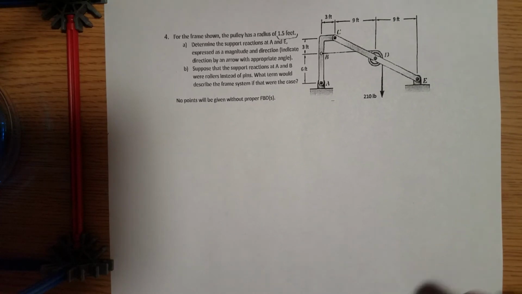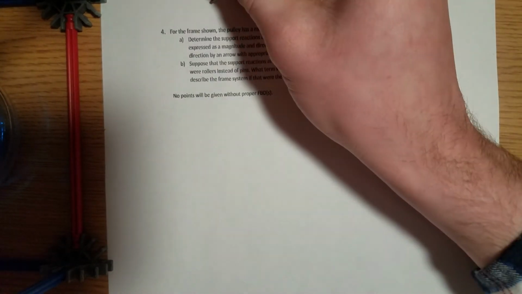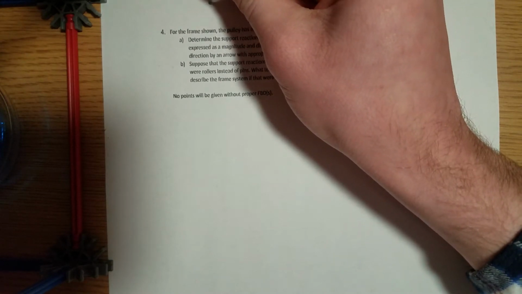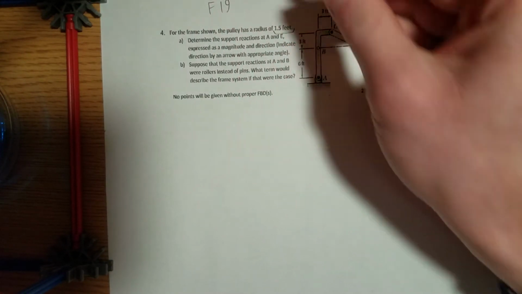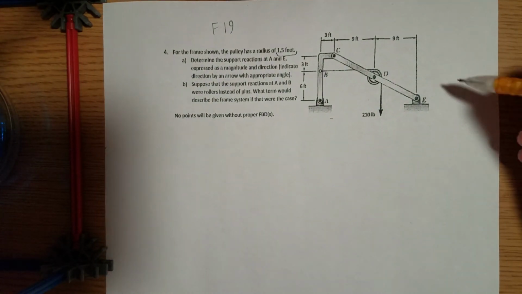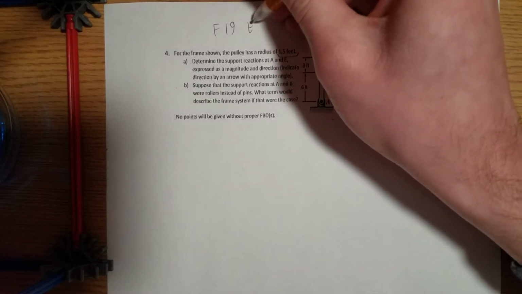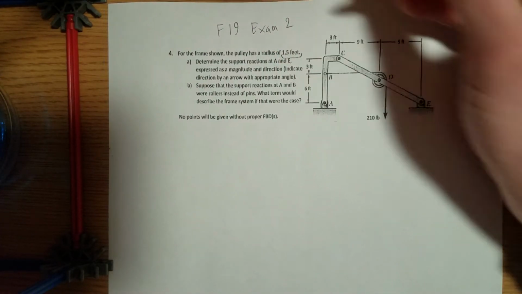Okay, everyone, it's that time for another statics exam problem here. This problem is actually one of my exam problems when I took statics. I believe it's from fall 19, so you guys are keeping track at home. Fall 19, exam 2, problem 4.